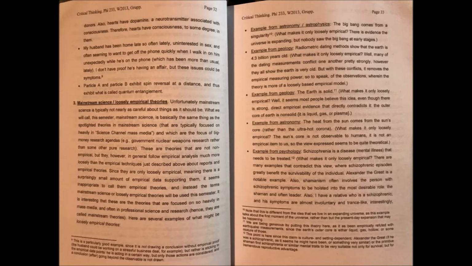So particle A and particle B exhibit spin reversal at a distance. I'll explain what that means in a second. And those exhibit quantum entanglement. Quantum entanglement is one of the more shocking discoveries in science. Really, it was discovered with mathematical theory in the early, like 1917 or something, by a member of the French royalty. Electron rotation. But that was confirmed in the lab in 1970 by a guy named Aspect.